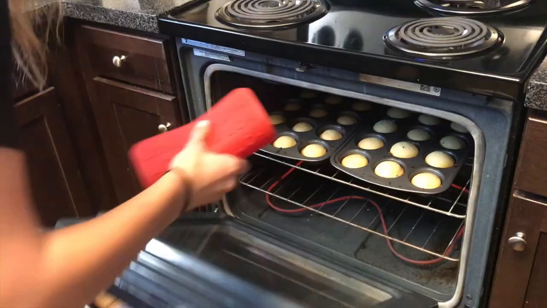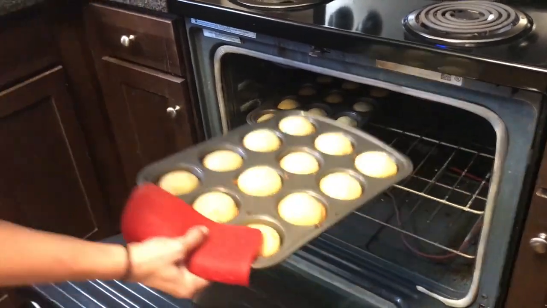And finally, here are the cupcakes with a fluffy risen texture due to the baking powder.